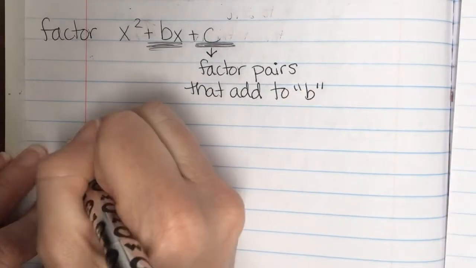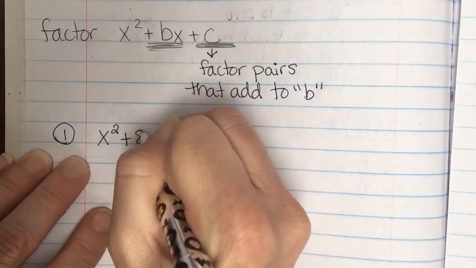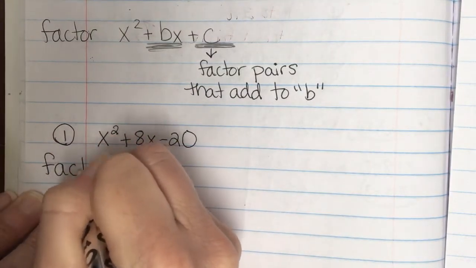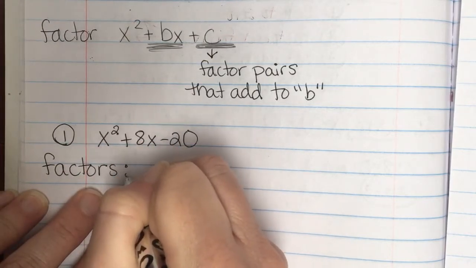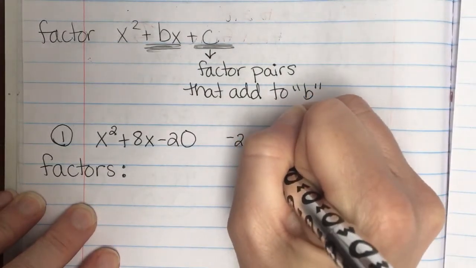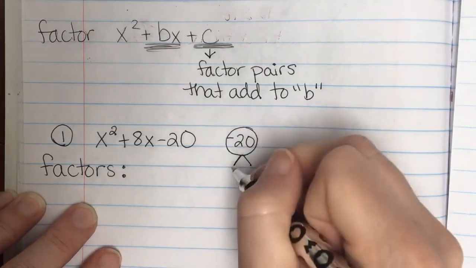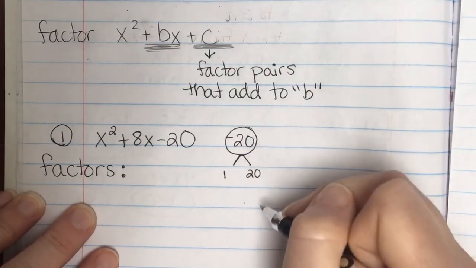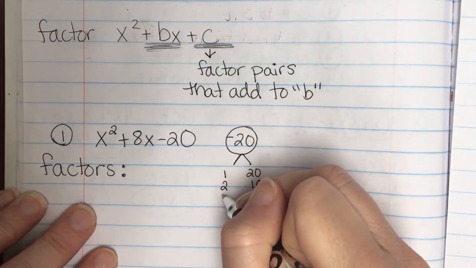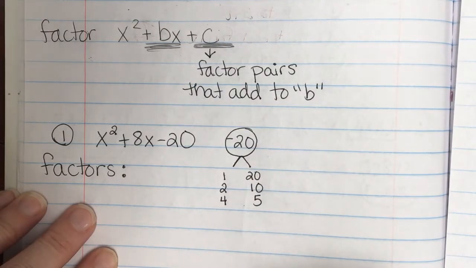Okay, so first let's practice one of those. Something like x squared plus 8x minus 20, and the direction would say factor, or what are its factors. So we want to look at -20 and find all of its factor pairs. 1 times 20 gives me 20. 2 times 10 gives me 20. 3 does not go into 20. 4 times 5 goes into 20.